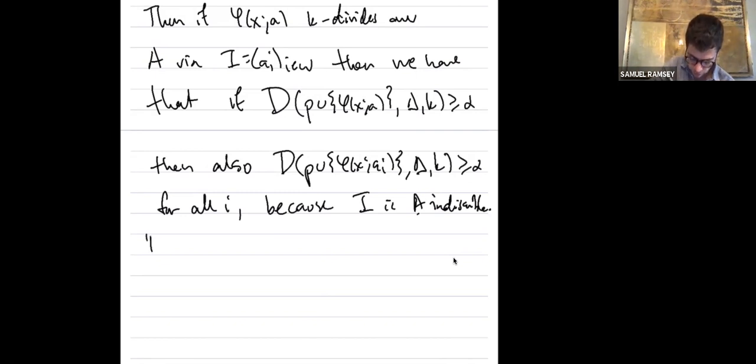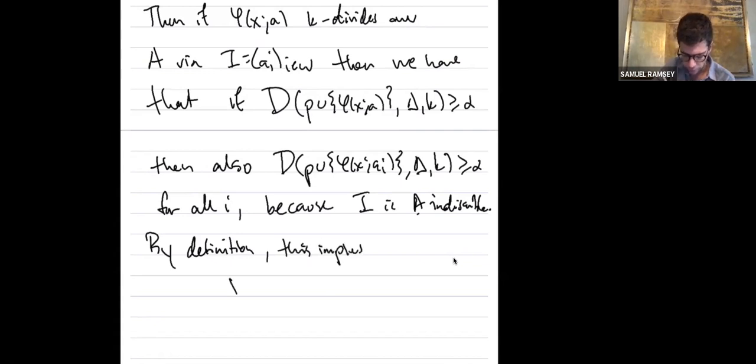But then by definition, this implies that the rank of p union phi, of p, delta, k is at least alpha plus 1.